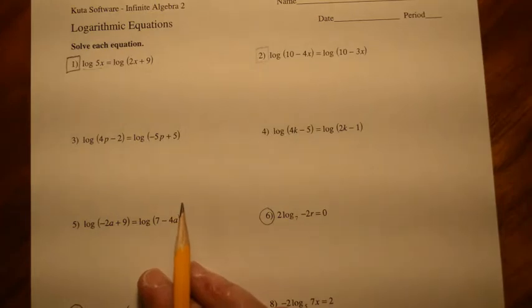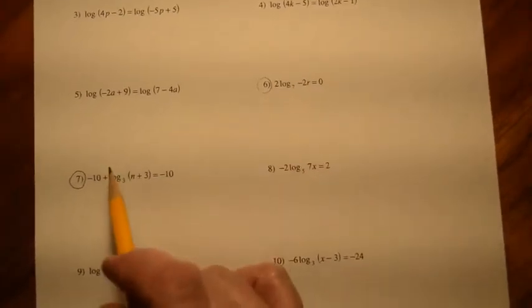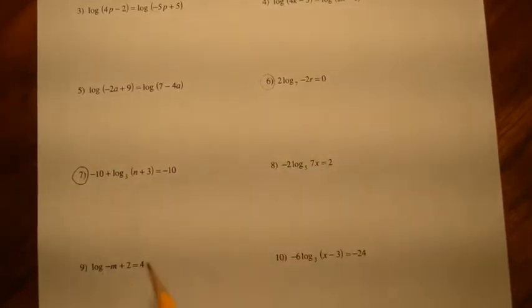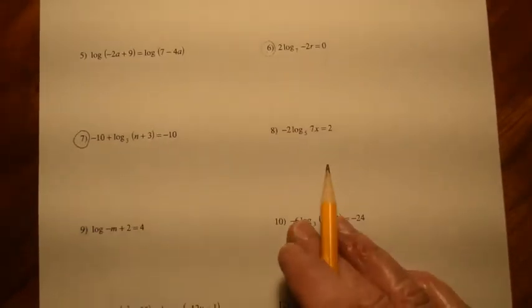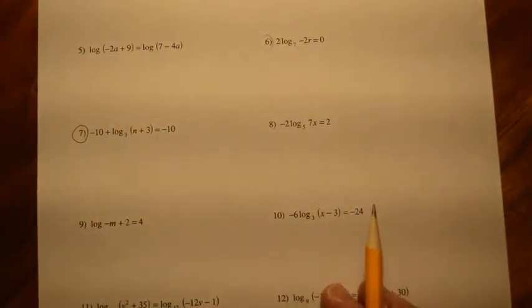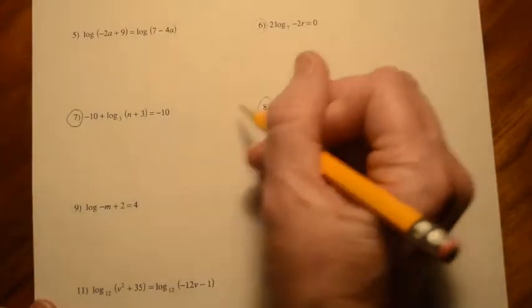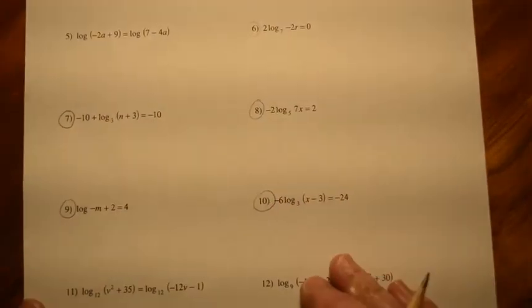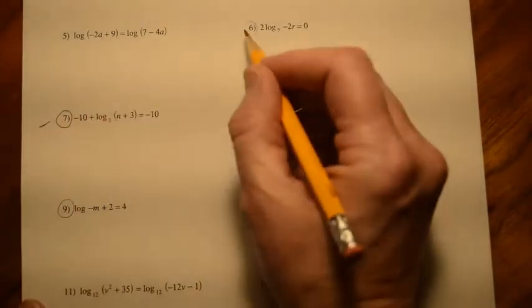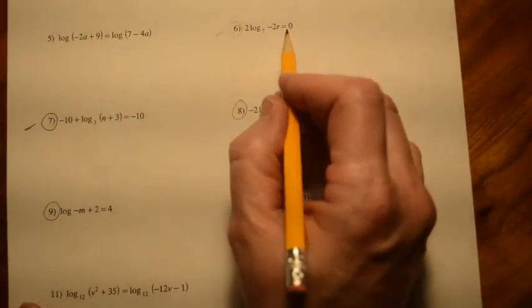Next, for problems 6 through 10, you're going to put a circle around them. So 6, 7, 8, 9, 10. I only did it for the ones that we're going to do together, but for 6, 7, 8, 9, and 10, you should put a circle around them. Let me do that so you can see them, but we're just going to do these 2 right here. The reason is that it's a log equals a number.